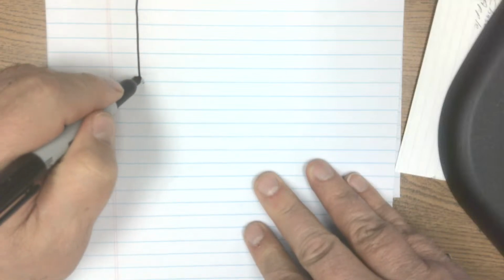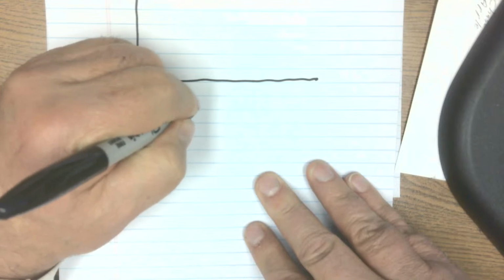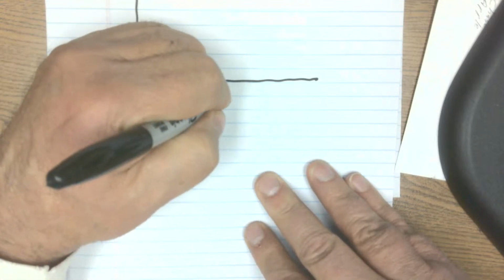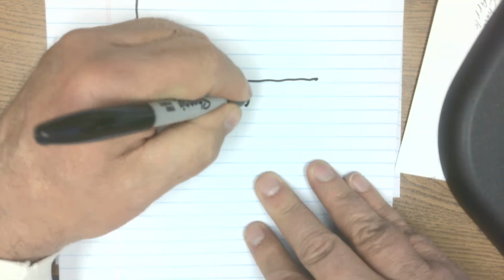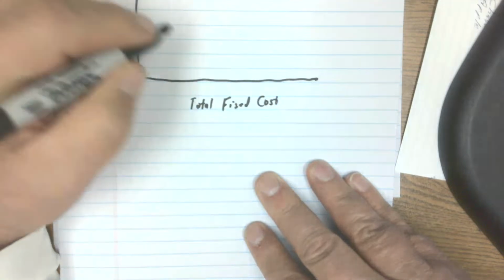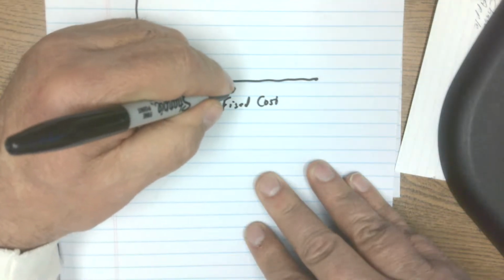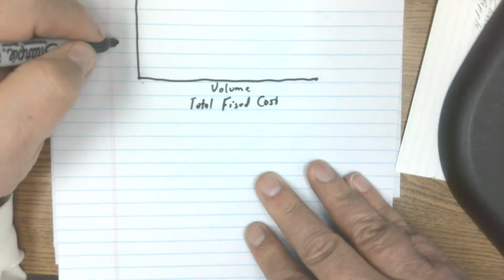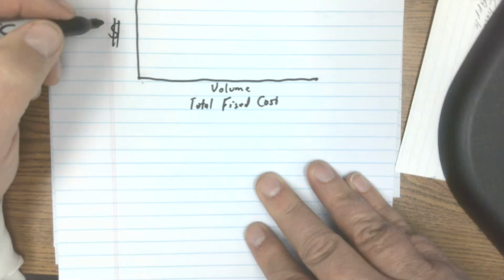And so our cost in total again, so this is the volume, the number of units produced, and this is the cost.